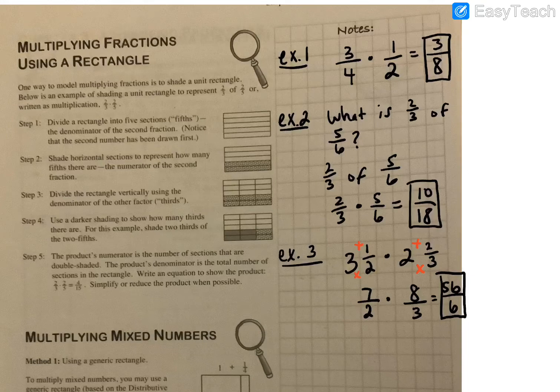So that's it. So multiplying fractions, you literally just multiply straight across. Super nice. You do not have to get common denominators like when we add or subtract. And then the only thing is if they're mixed fractions, make sure you turn them into improper fractions, and then you're able to just multiply straight across.